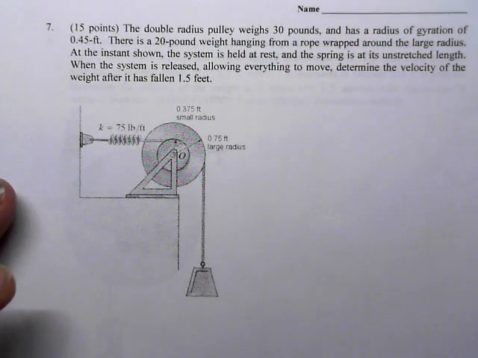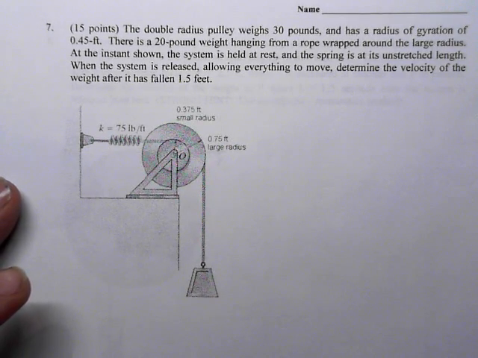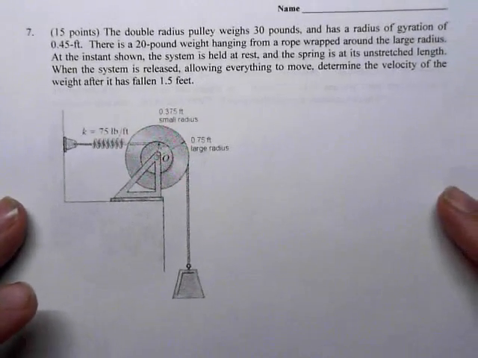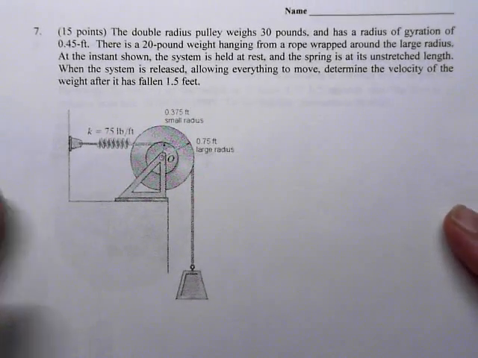Okay, problem number 7. Pause. Pardon me while I take a sip of coffee. It's just about nap time on Sunday afternoon while I'm doing this, so forgive me.